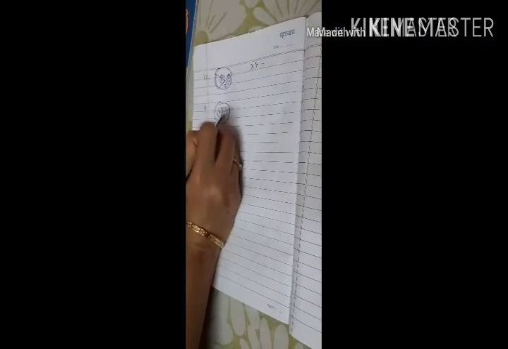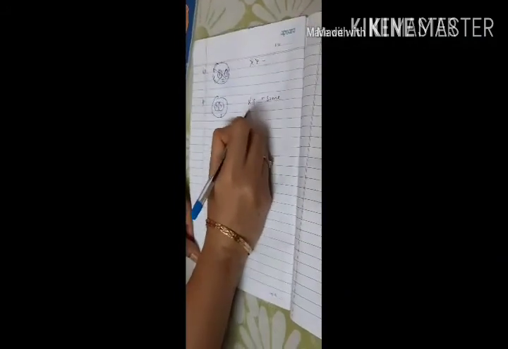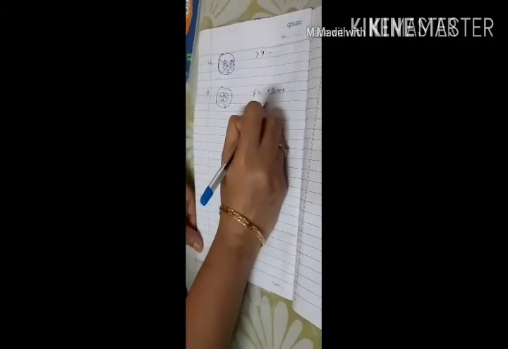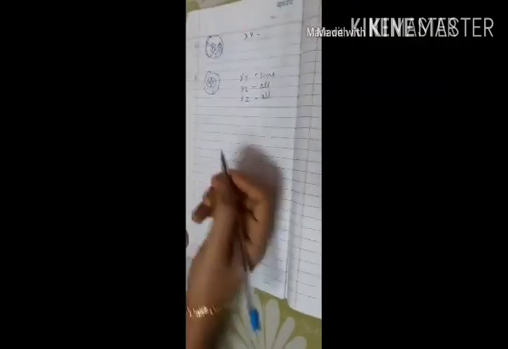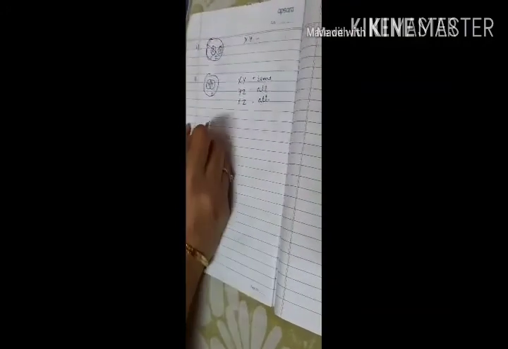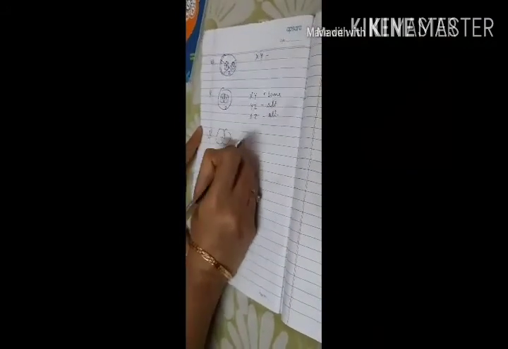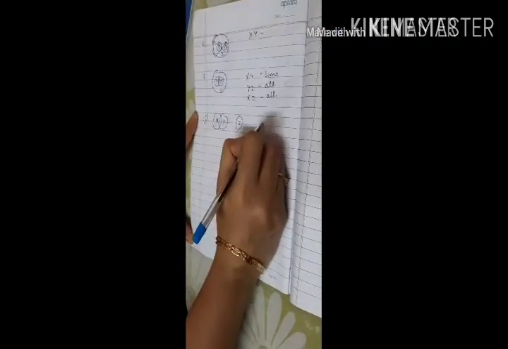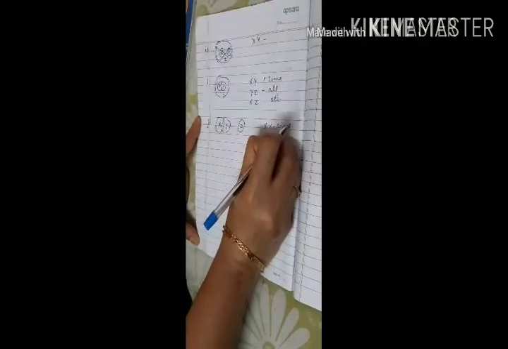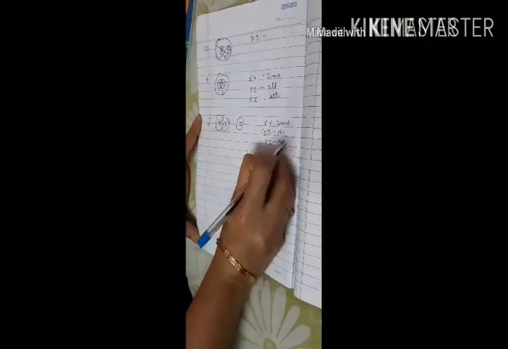Now next is, if this is x, this is y, and this is z. So x and y will have the relation of sum, y and z will have the relation of all, and x and z will have the relation of all. Right? Then is the last one, x, y and z. You can see x and y will have the relation of sum, y and z will have the relation of no, x and z will have the relation of no.